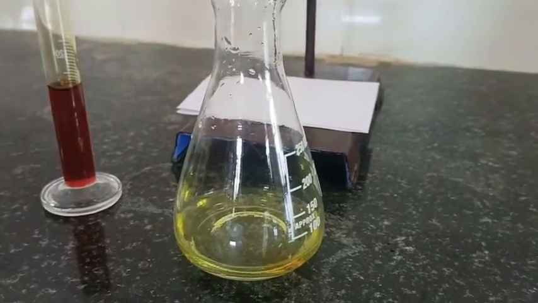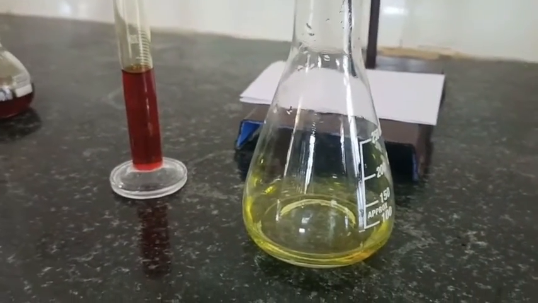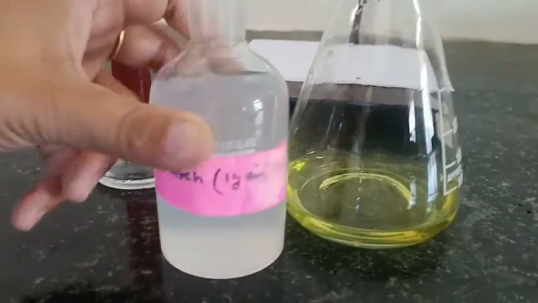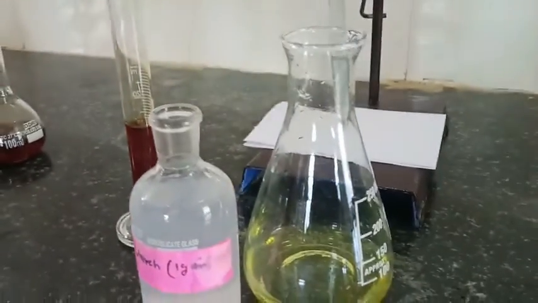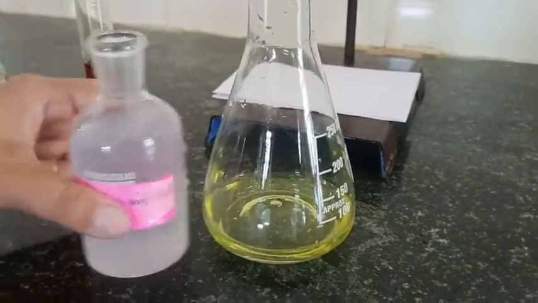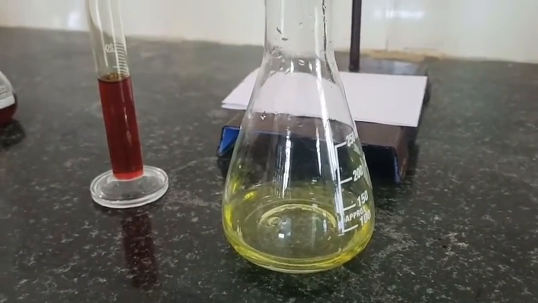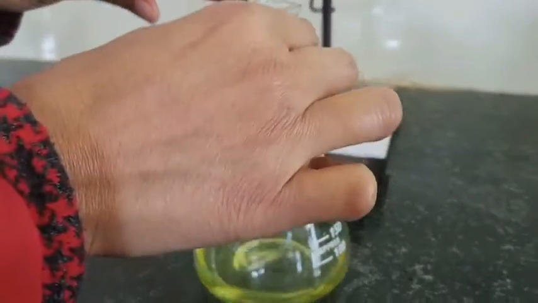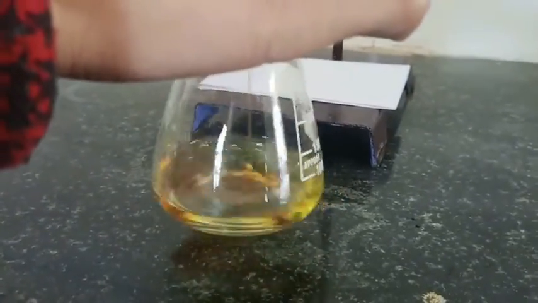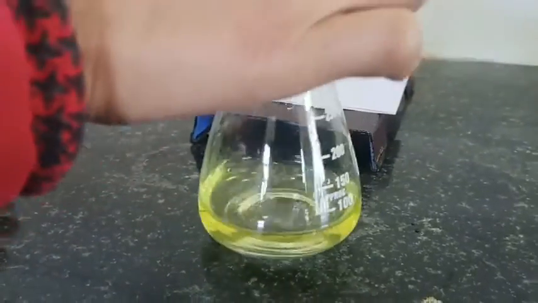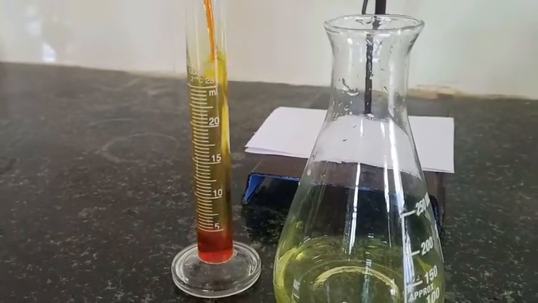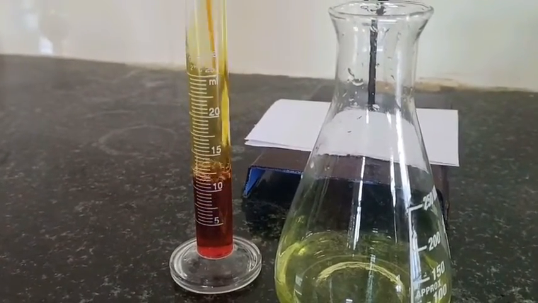After adding some iodine solution, or previously, you can add starch solution to this, so that you will get a prominent color of the iodine starch complex once the reaction between iodine and vitamin C is completed. So here we are seeing this 25 ml of iodine solution reacts with the vitamin C solution and still no color has appeared.